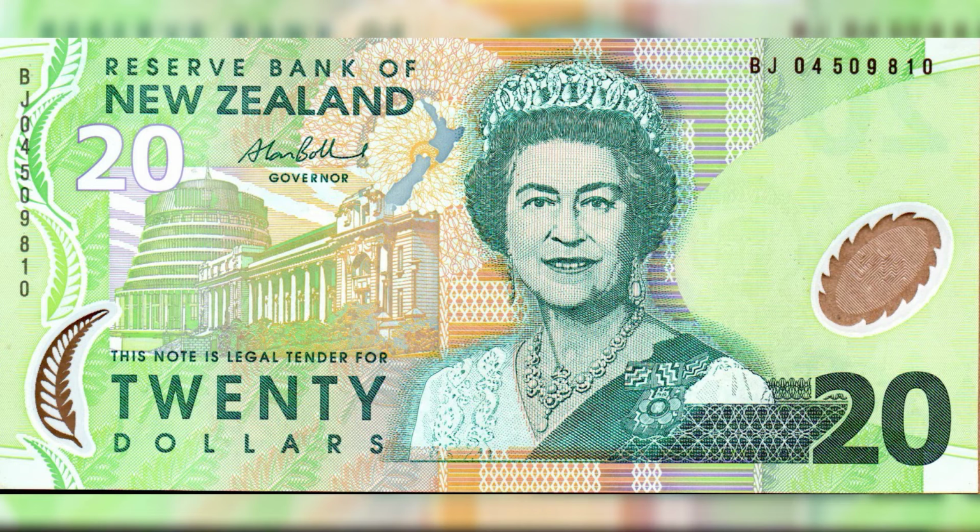This New Zealand $20 note was introduced in 1999, however, it features an image of the Queen probably taken by photographer Ronald Wolfe in 1986. The Queen would have been around 60 here.